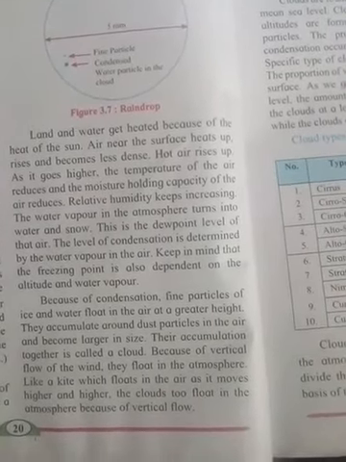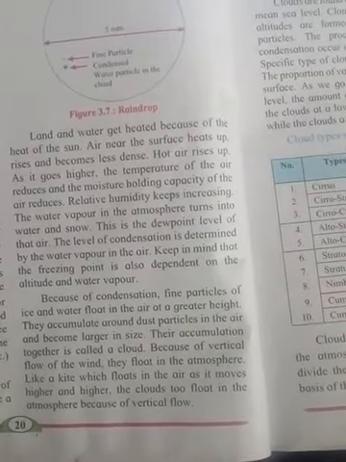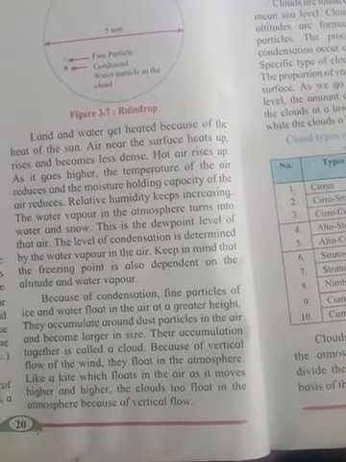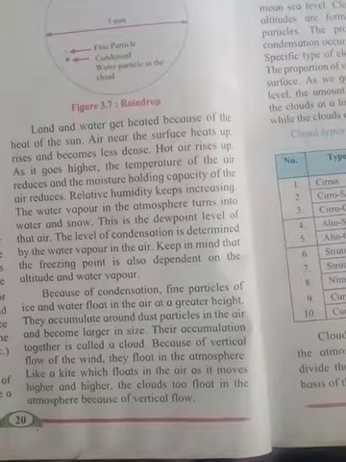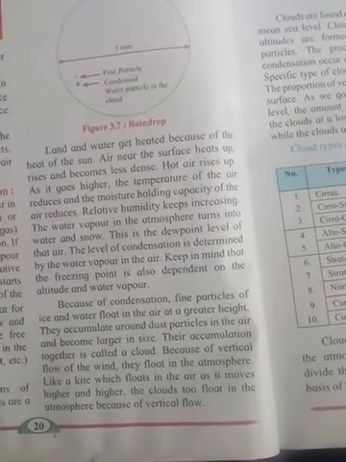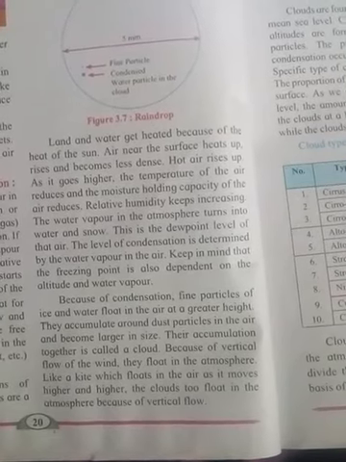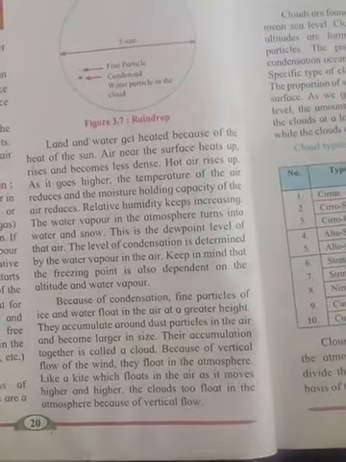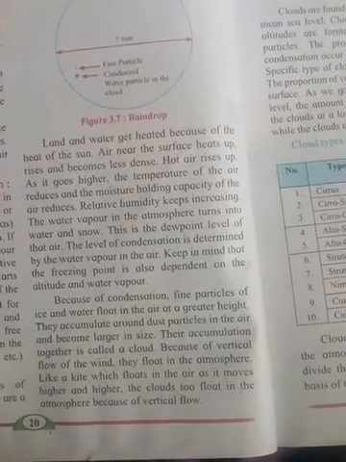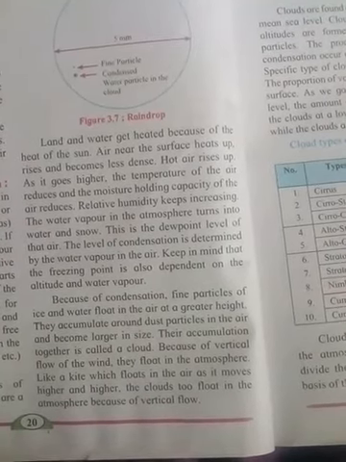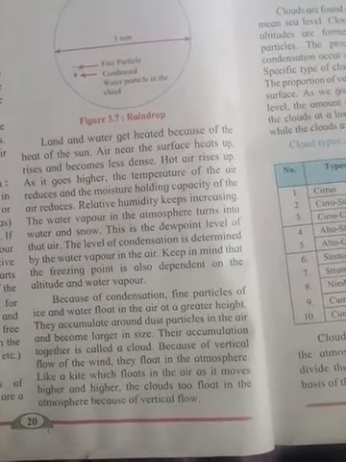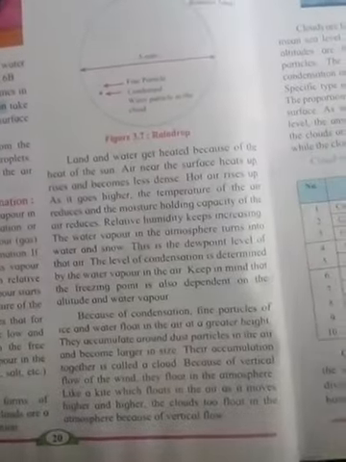The particles accumulated around dust particles in the air become larger in size. Their accumulation together is called a cloud. Because of the vertical flow of the wind, they float in the atmosphere like a kite which floats in the air.